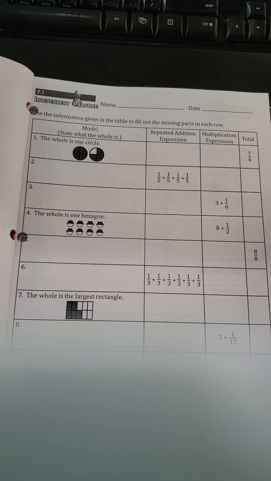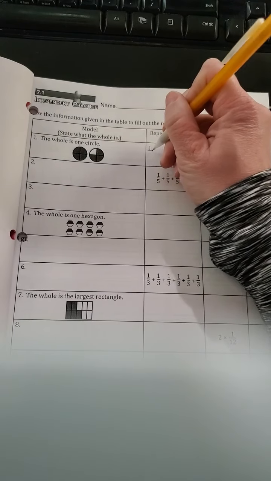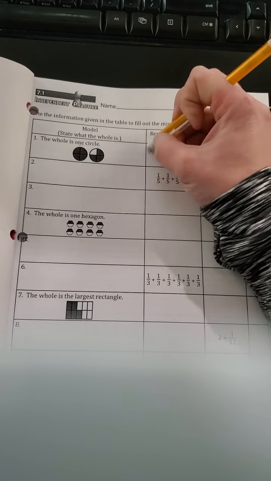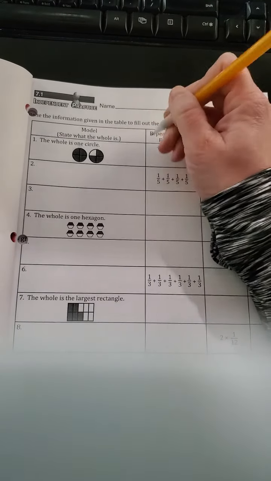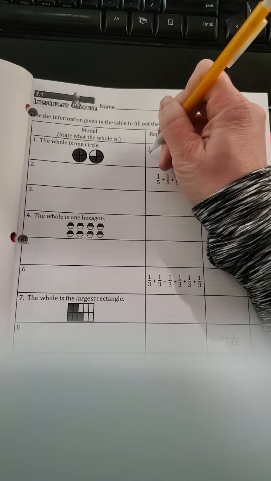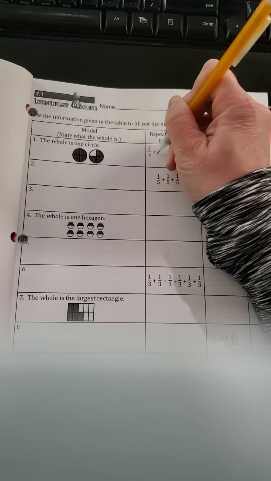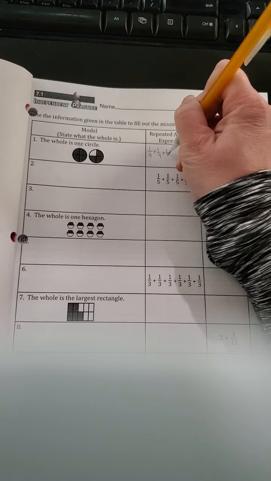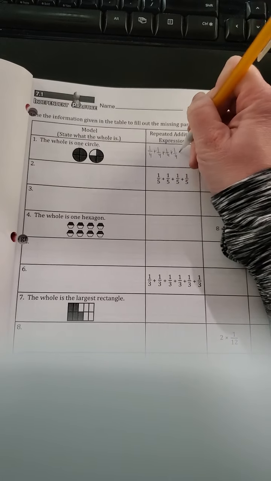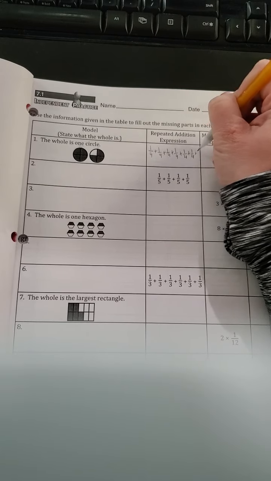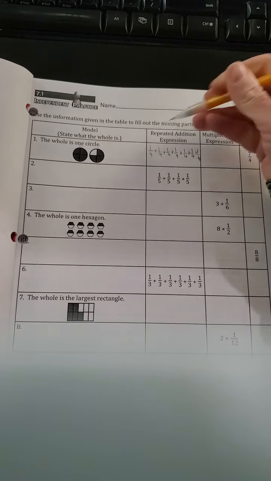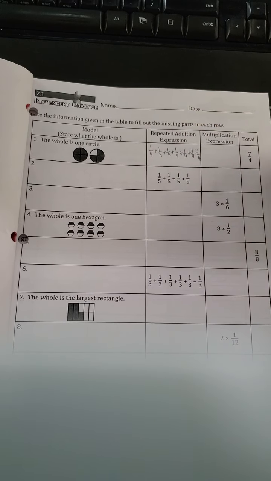So the repeated addition expression for that would be, because we always have to add unit fractions to get the total, 1/4 plus 1/4 plus 1/4 plus 1/4 plus 1/4 plus 1/4 plus 1/4. 1, 2, 3, 4, 5, 6, 7. So we're going to add 1/4 together 7 times. That gives us 7 fourths.